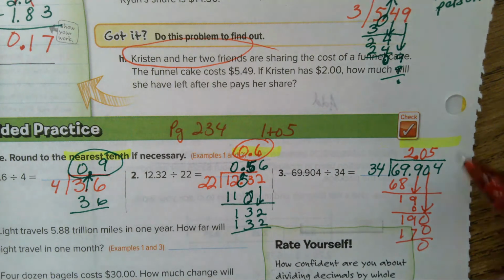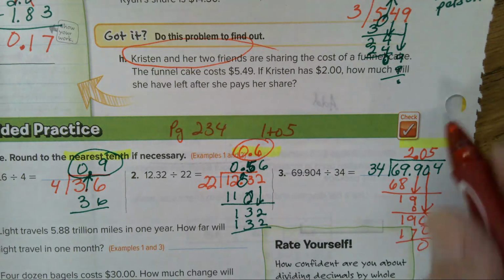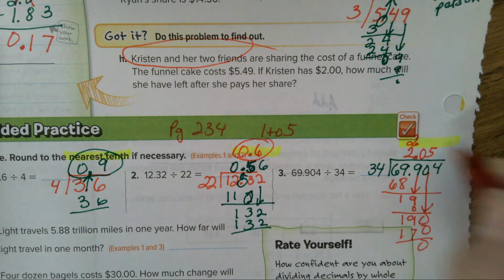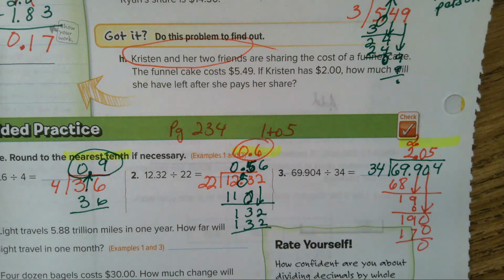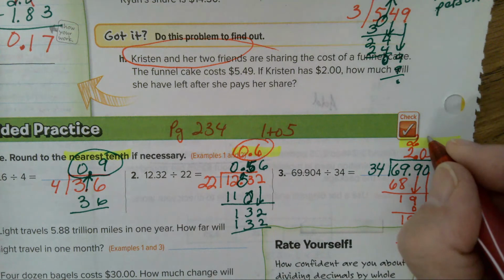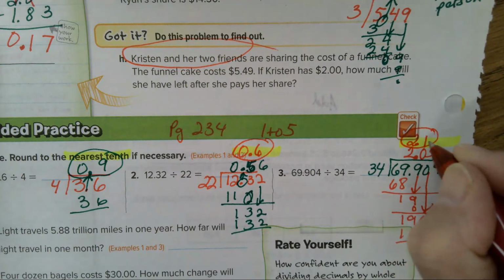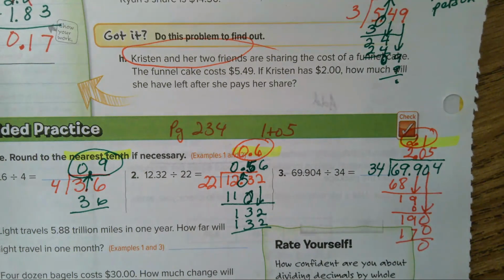Who can tell me in number 3? Notice how you could stop. You didn't have to bring down the 4. You divided to the hundredths. What's my answer going to be when I round it to the tenths place in number 3? It'll be 2 point what? 2.0 or 2.1? 1, that's right. 2 and 1/10. The 5 turns the 0 into a 1.